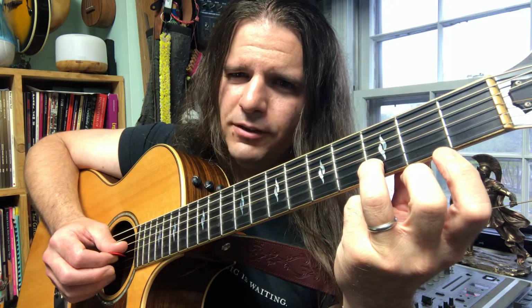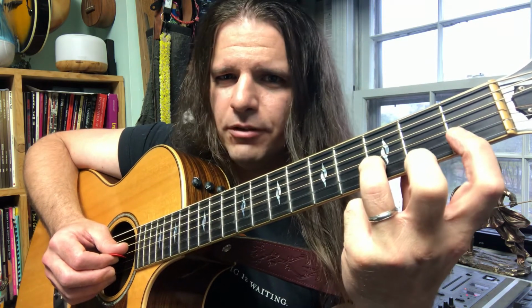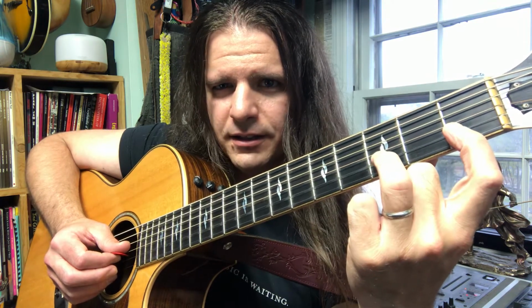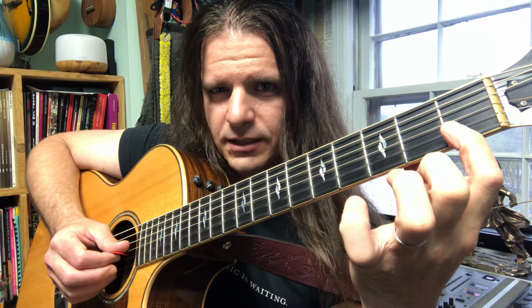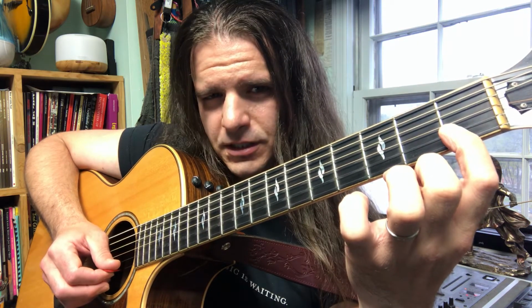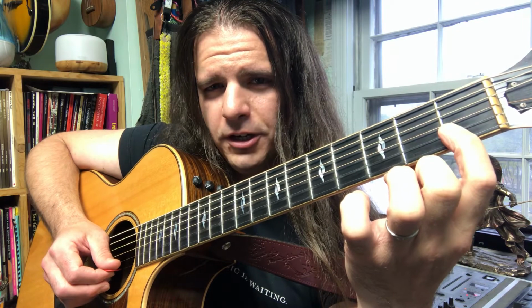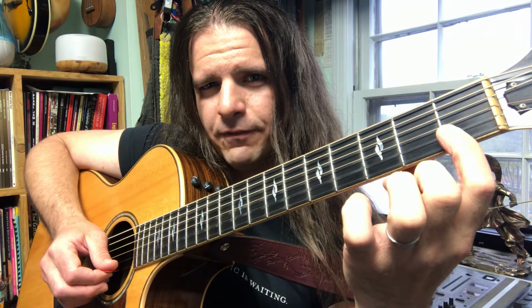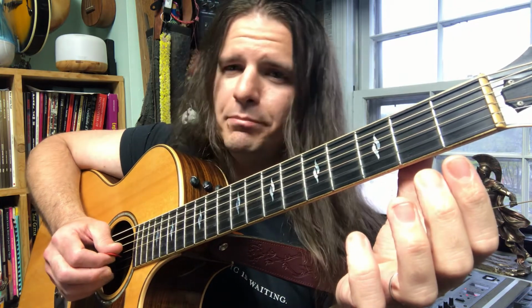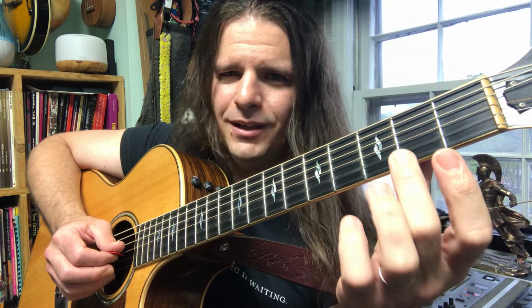Next, we'll come with the 3rd finger to the 3rd fret on the 2nd string. D is 5. Now, the 1st finger goes to the 1st fret on the same string, the 2nd string, and we lift the 3rd finger. C is 4. Now we lift that first finger and go to the same string open. B is 3.